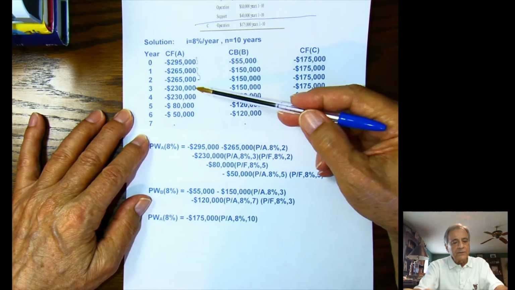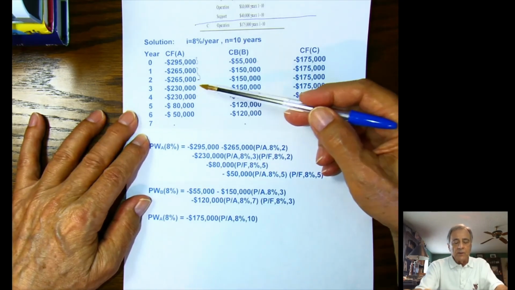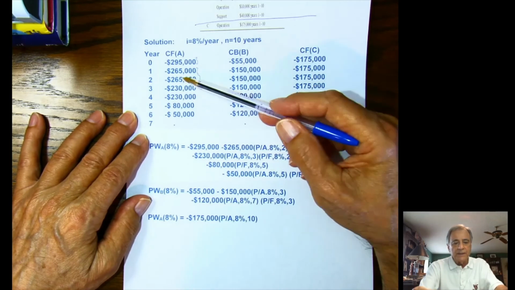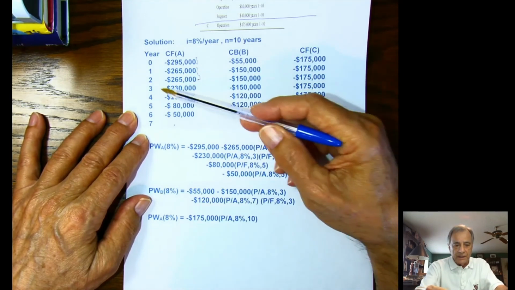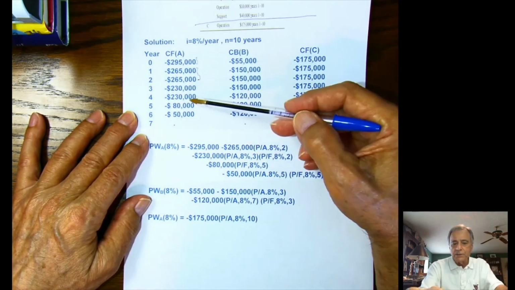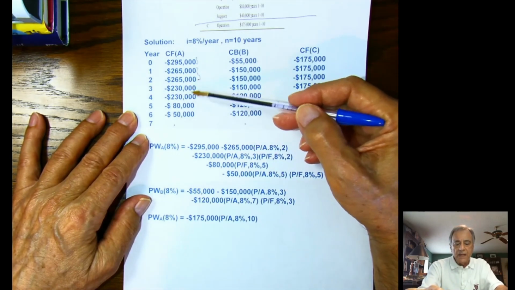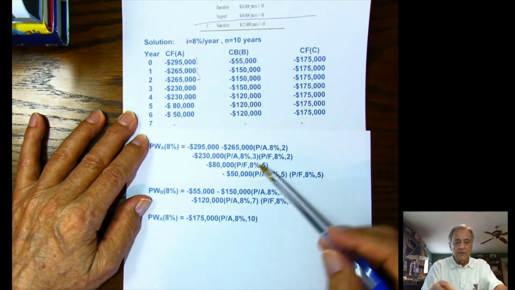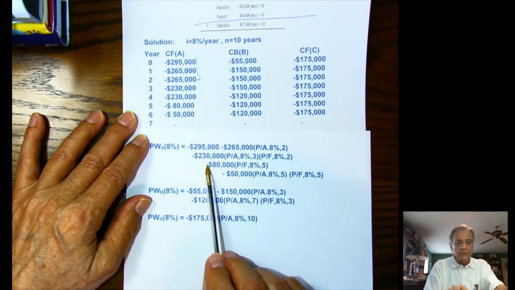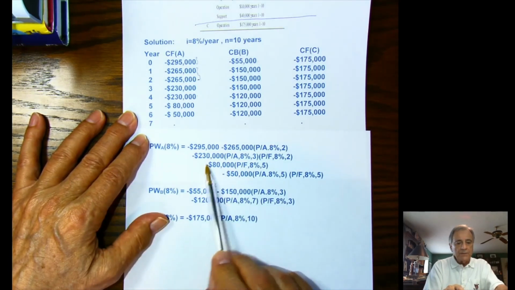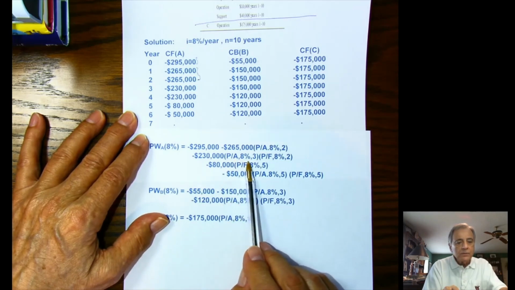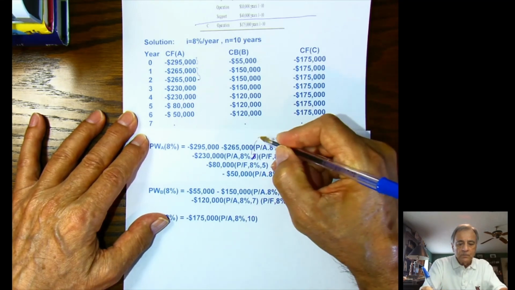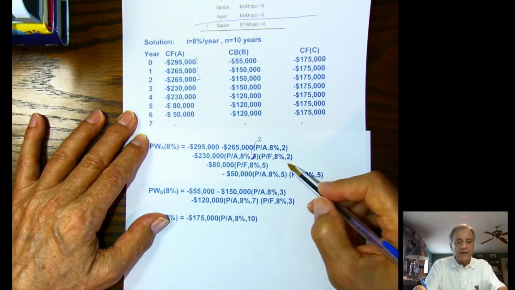Now we have another 230 for 2 years. Well, that's a little A series, but where will it be when I do P given A? It'll be at time 2, the beginning of year 3, which is the end of year 2. So that will be P given A for 2 years, and then P given F to get it back to time 0. So 230 times P given A, that should be a 2. And that is a 2, P given F for 2.